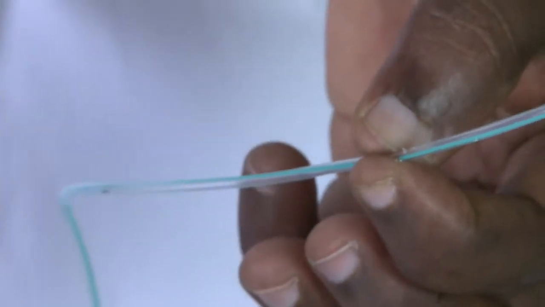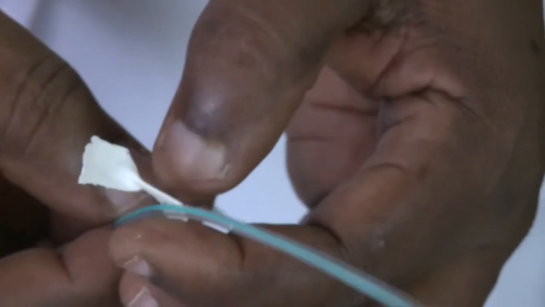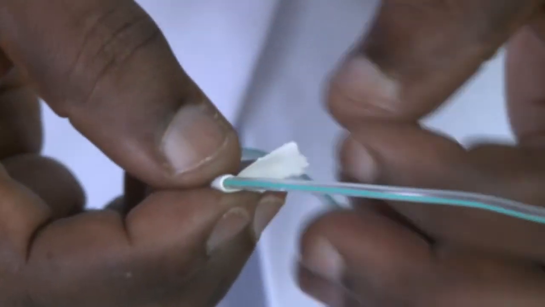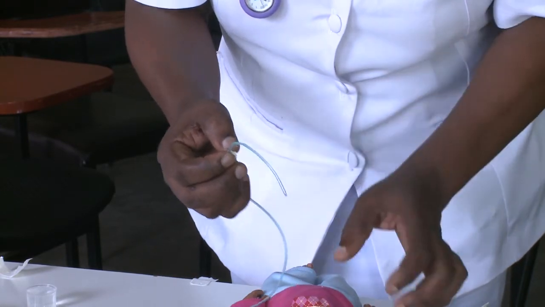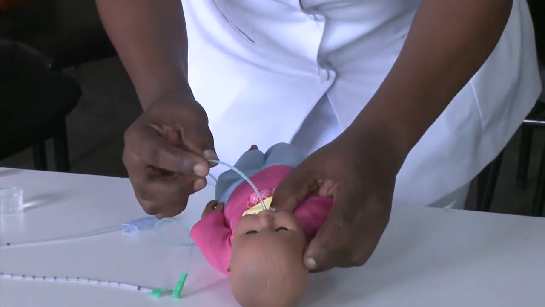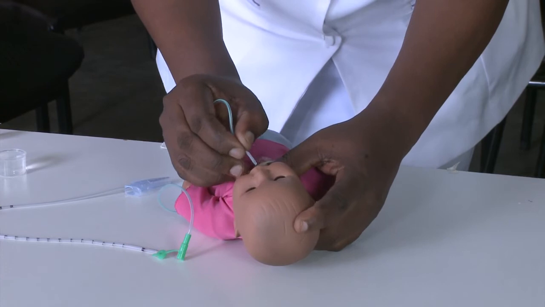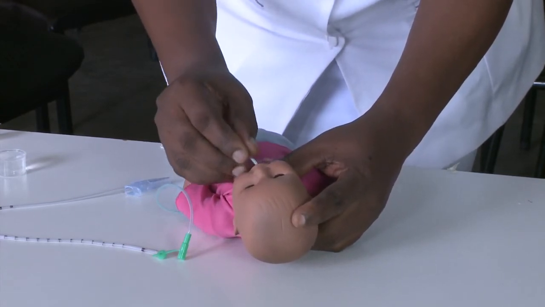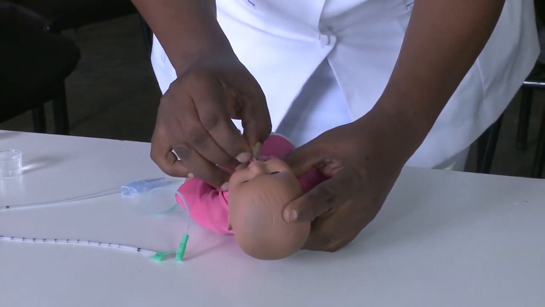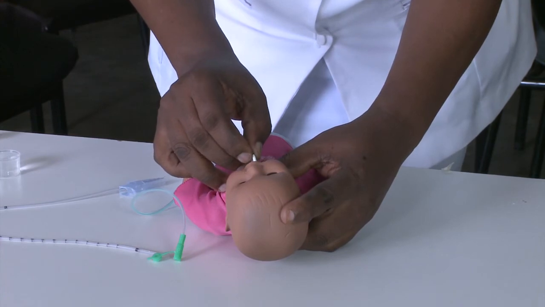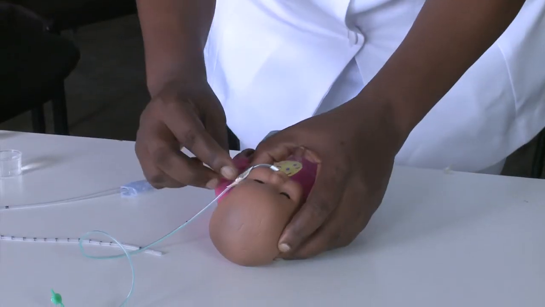I'll use a very small tape to mark the length. This is just to remind me of the length of the tube that I want to insert in the baby. So I will insert it in the mouth because the nose is going to be plugged with the prongs. I've inserted it up to the length that I needed. Then I'll put a tape to hold the OGT. This is my tape to hold the OGT for the baby.